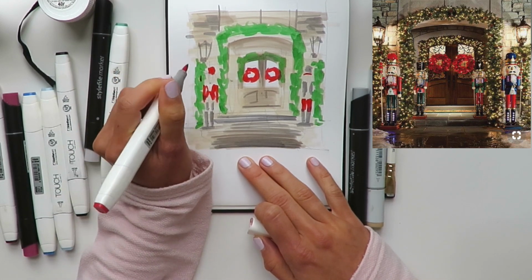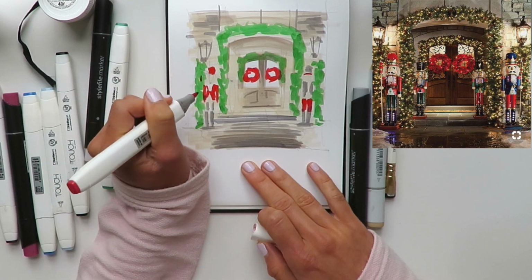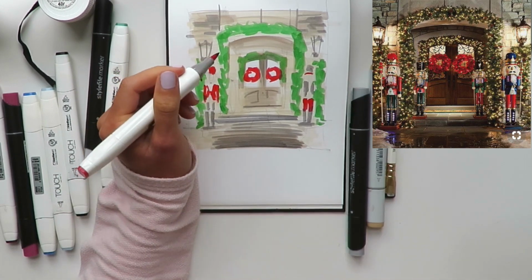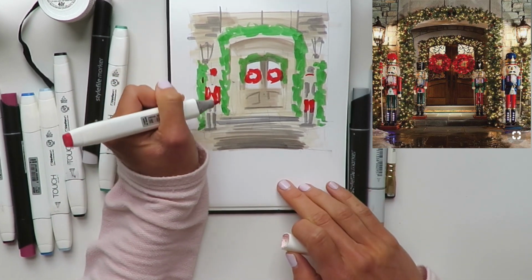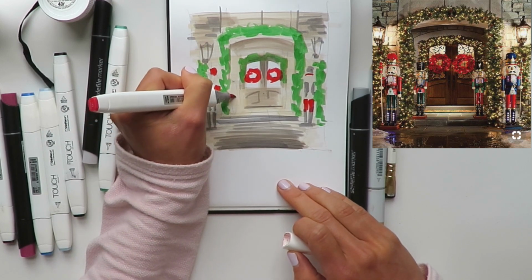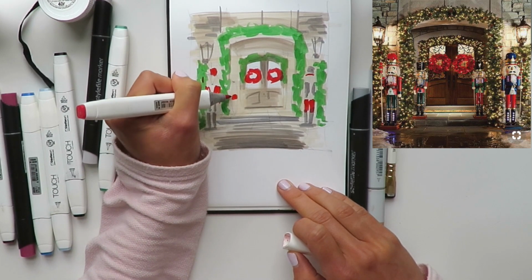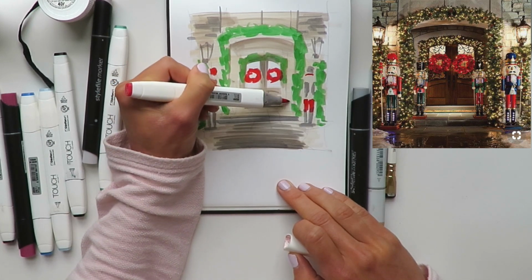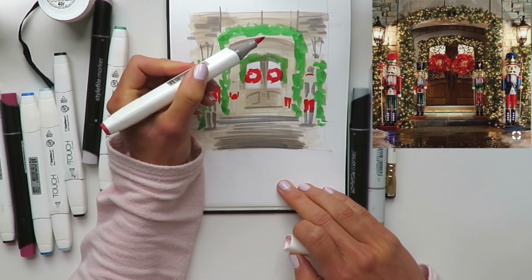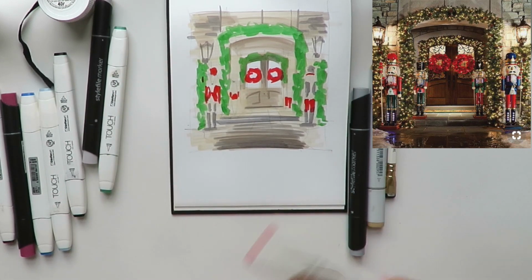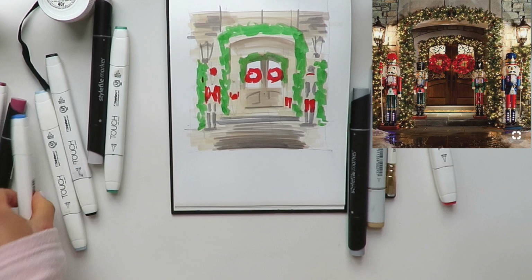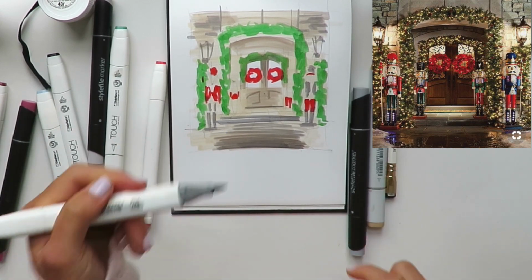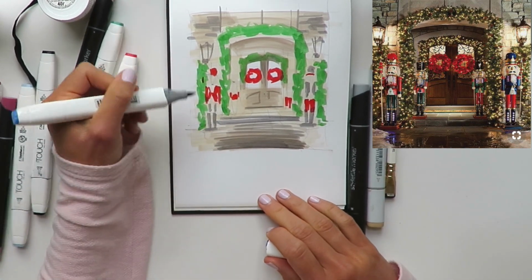So first we want to quickly outline our figures, and there is another set of nutcrackers here at the back, so I will add some red here and there, and this one will have red shoes. Alright, so the next thing will be this blue color.